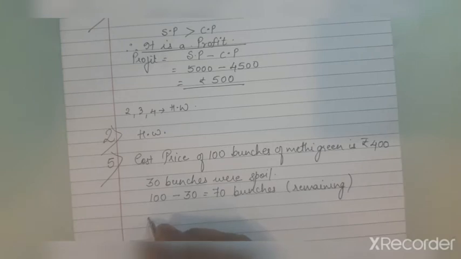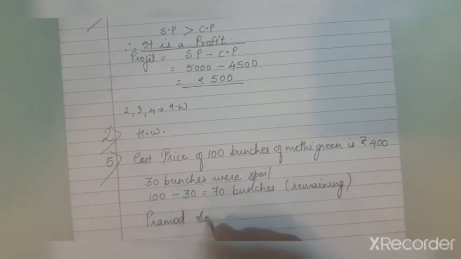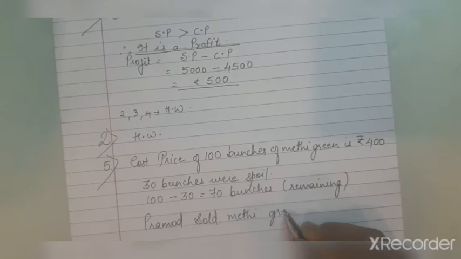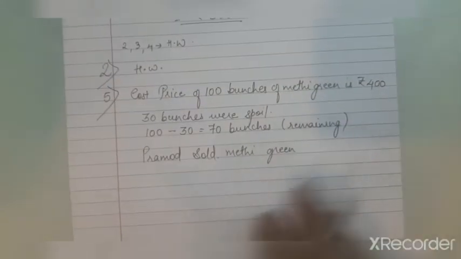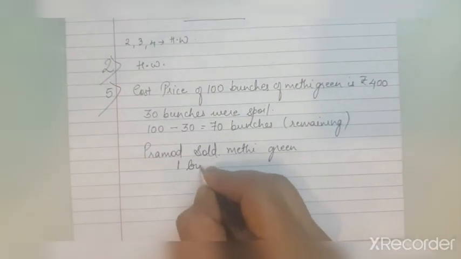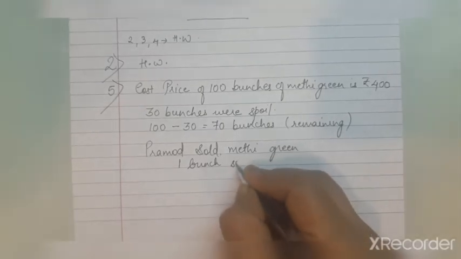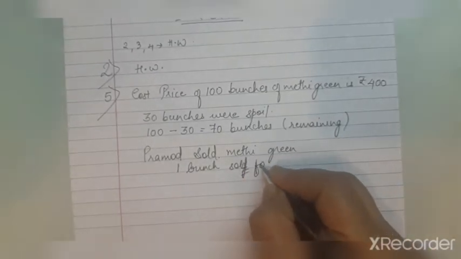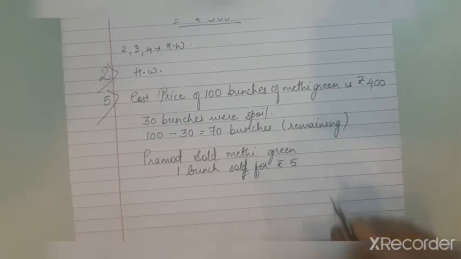Pramod sold methi greens. How did he sell? One bunch for rupees 5.